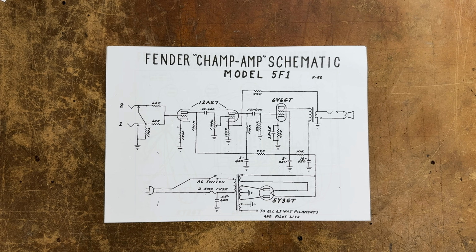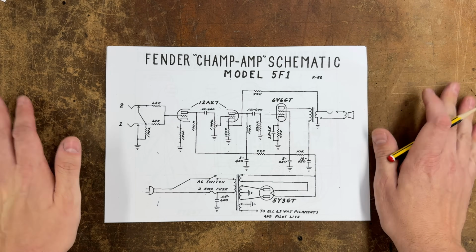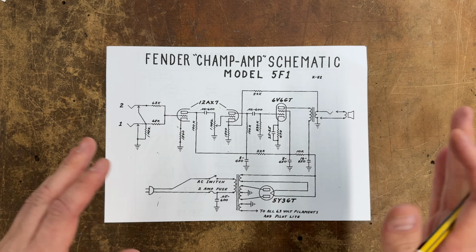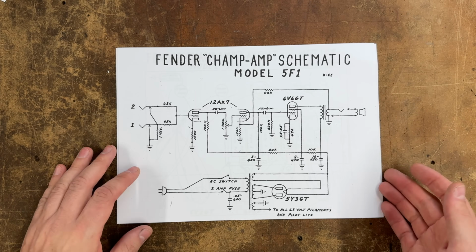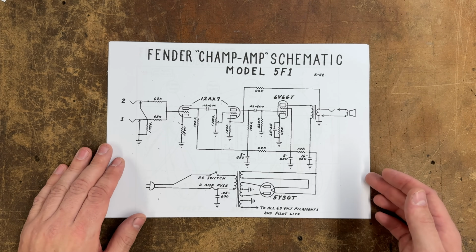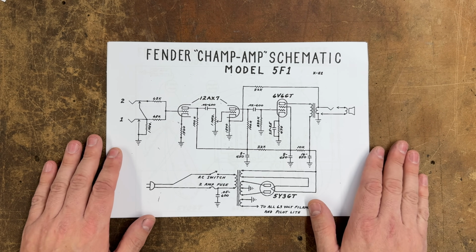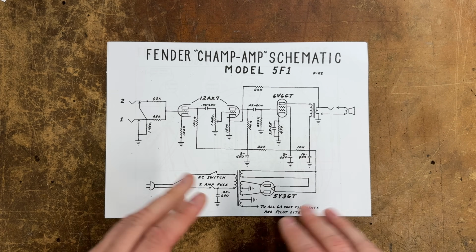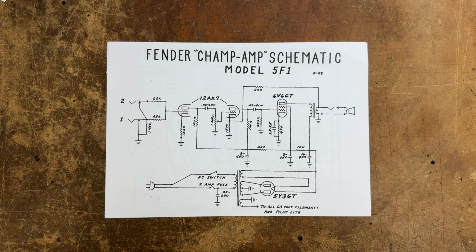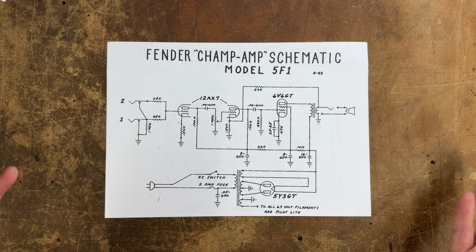Because as you all know, my ethos is that every amplifier needs to be better than the last one that I build, in some way or some form, right? So I'm now going to start building a 5F1 for a customer. And so here's the classic 5F1 circuit. It is so simple. It's one of the simplest circuits out there, and we do like these circuits.